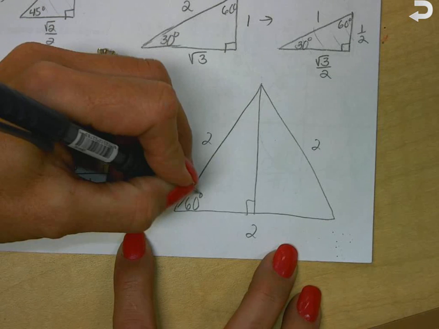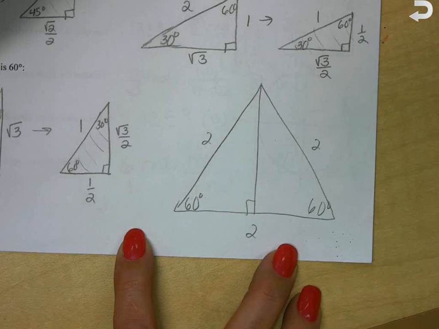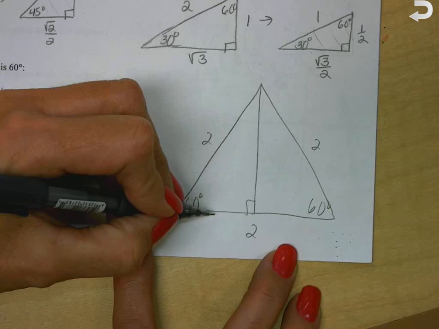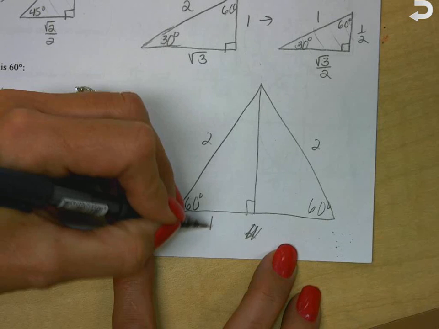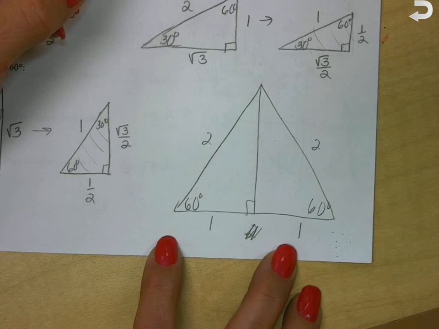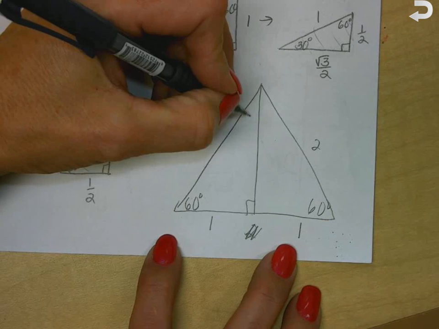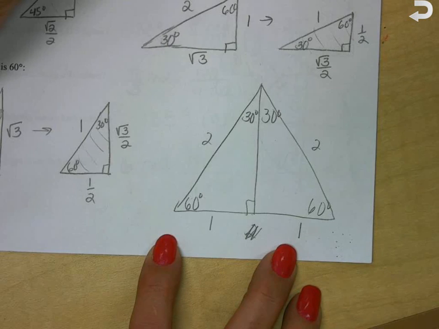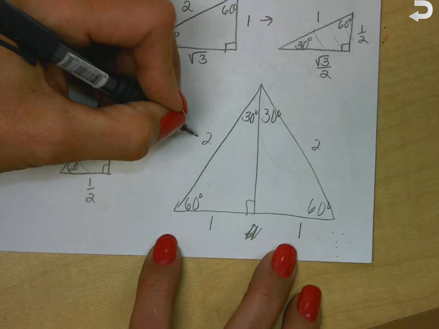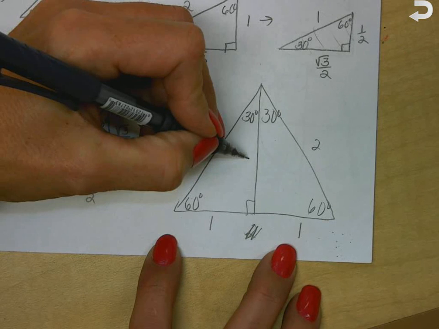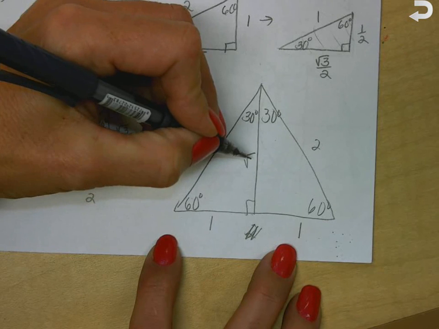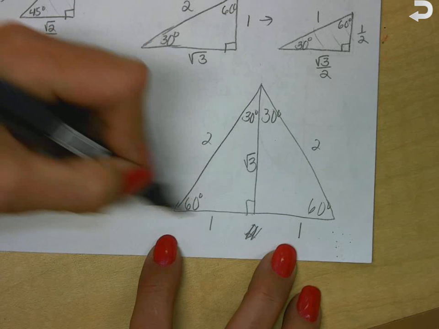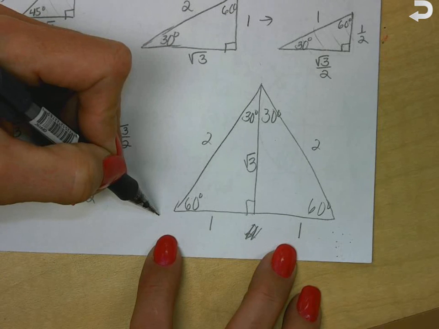equilateral triangles are also equiangular triangles. This altitude would bisect this lower side. So each of these legs of the 2 congruent right triangles would be 1. It would bisect this upper angle as well. The Pythagorean theorem would allow us to figure out the altitude, which we would actually find would be square root of 3. And there's where we derive a single 30-60-90 triangle.